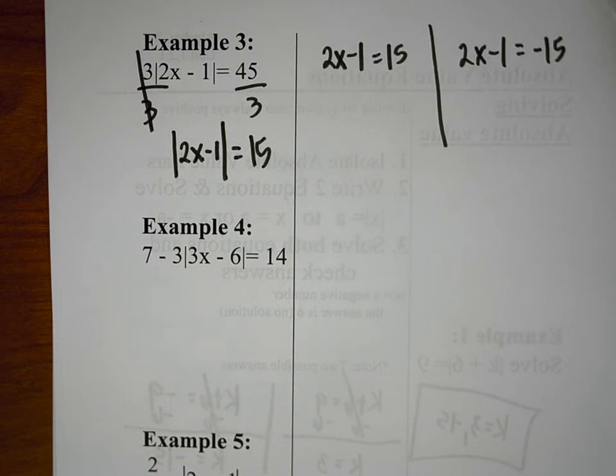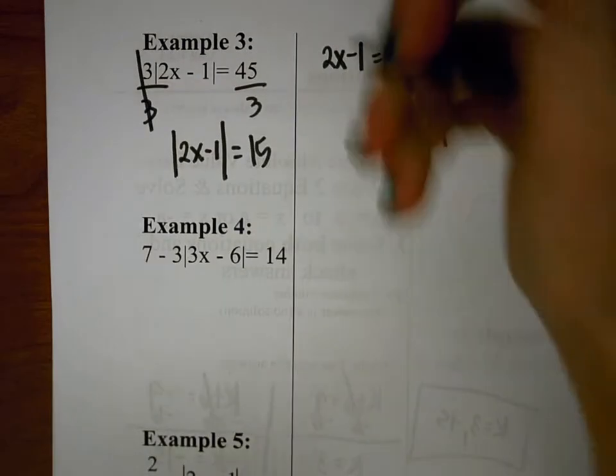Because what happens when you have the absolute values? Inside, it can be what? It can be negative, but when we pull it out, it's going to be positive. So there's always going to be two answers. So we have to set it up as negative 15 because inside it could be negative 15, but then when I pull it out, it'll be positive. Okay? So we're going to solve these.